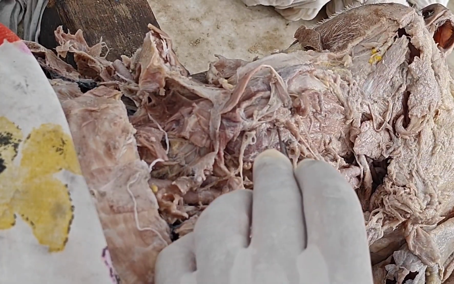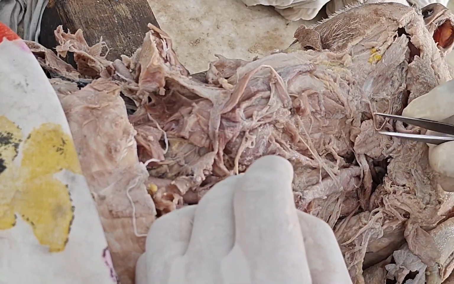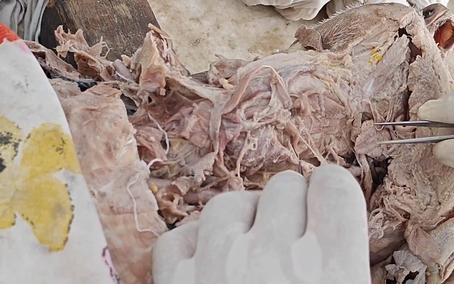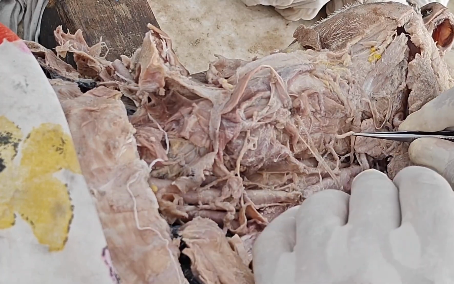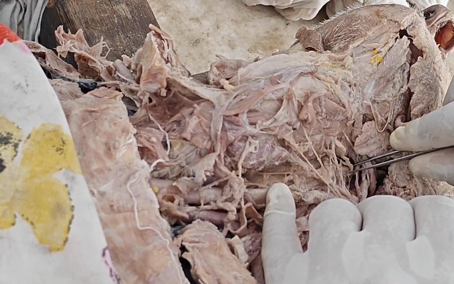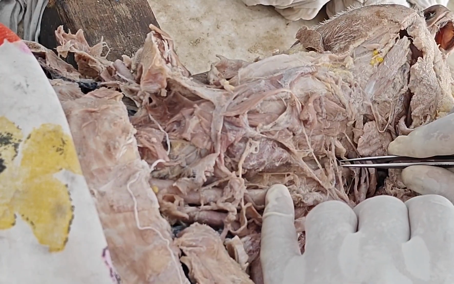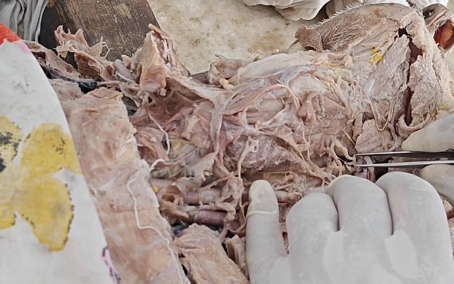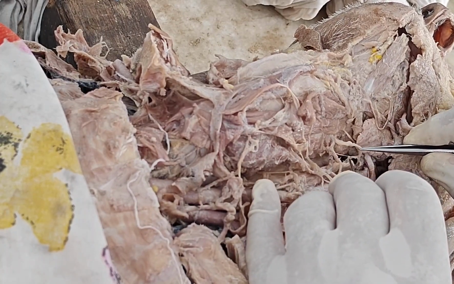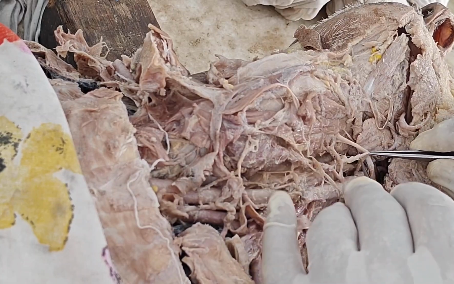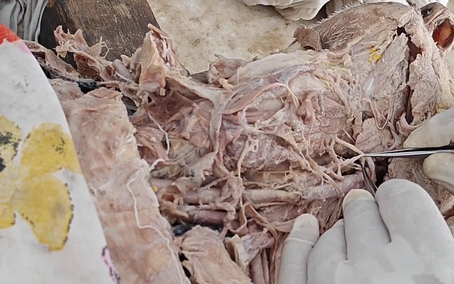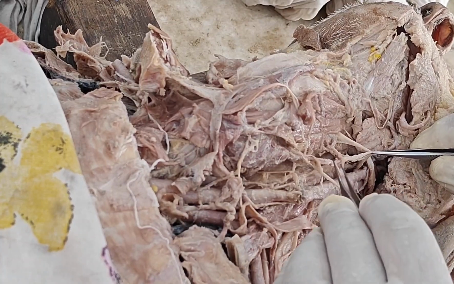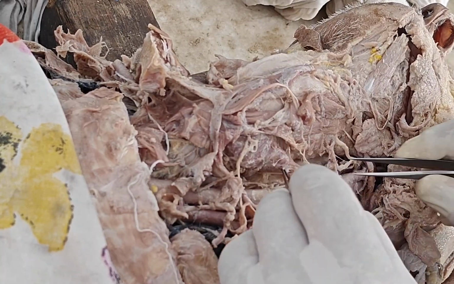And the other thing: the superior thyroid artery is always along with the external laryngeal nerve. Here you can see this is the internal laryngeal nerve, and this is the external laryngeal nerve. The internal laryngeal and external laryngeal are both branches of the superior laryngeal nerve. The external laryngeal always goes along with the superior thyroid artery near to the gland.